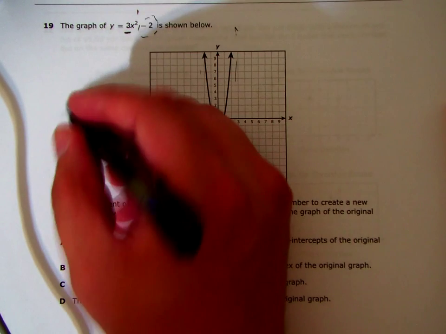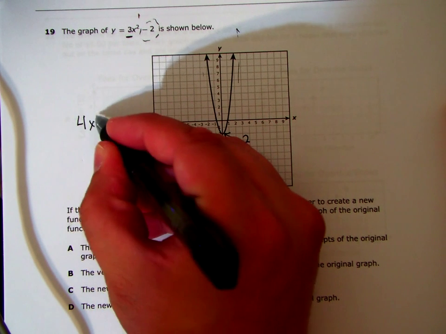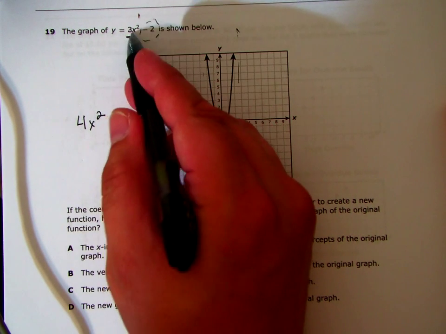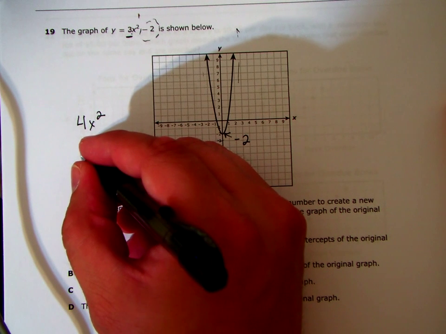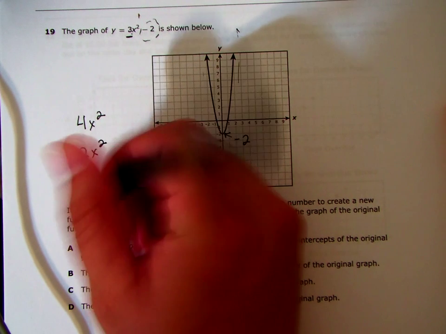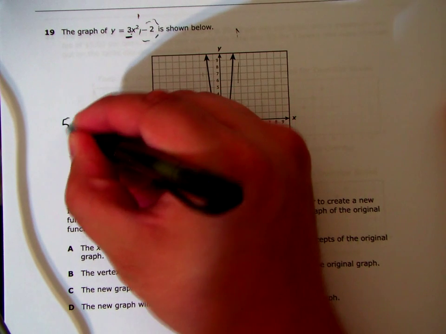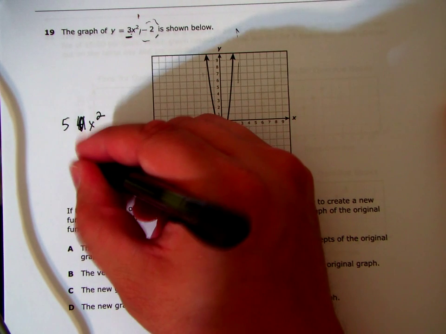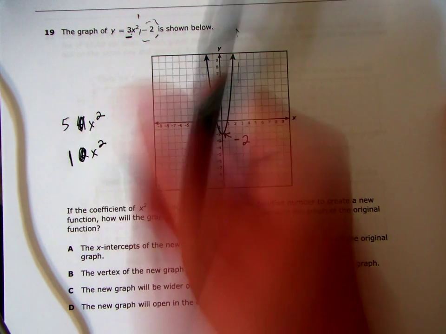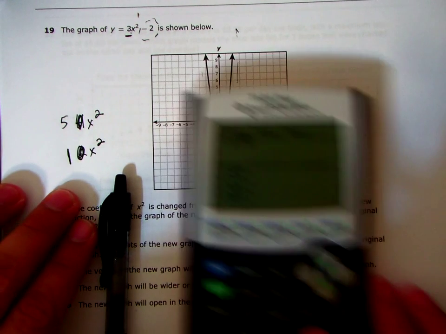Let's try it. Let's plug in the calculator 4x squared, or smaller than that, 2x squared. You know what? I'm going to take that back. I'm going to use 5, and then I'm going to use 1. So I'm going to plug in all of those in the calculator, right?